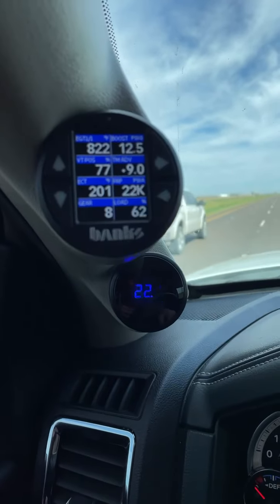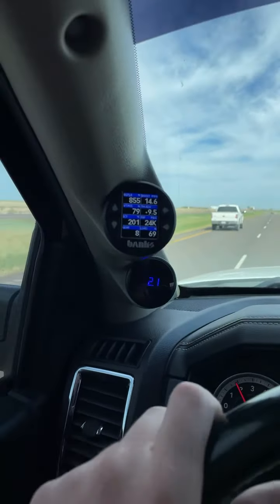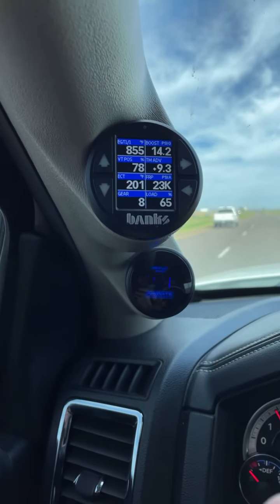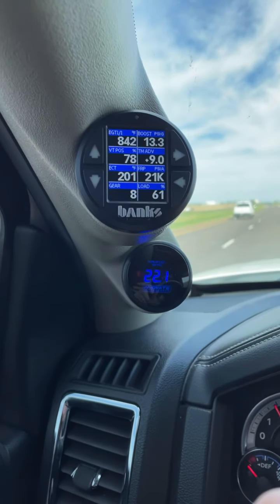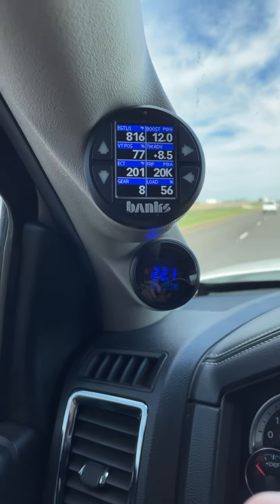I don't know why it's getting blurry here. This YouTube video sucks for this stuff. So that PSI on the bottom right, one gauge up, is the fuel rail pressure.